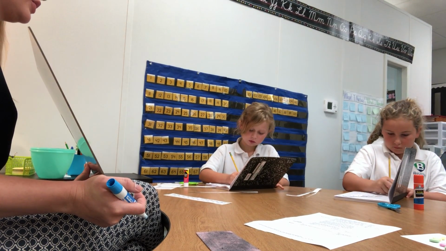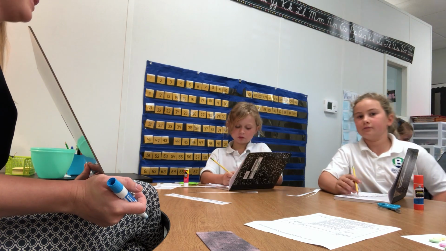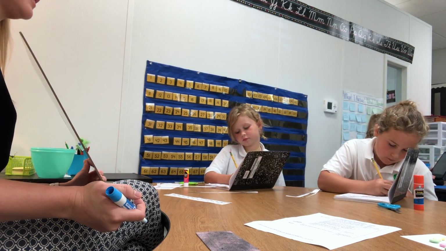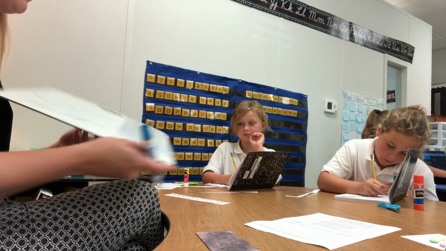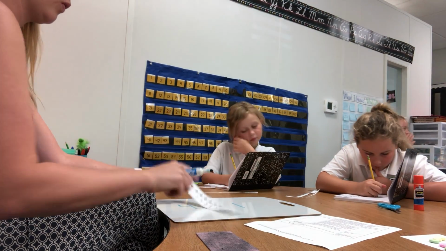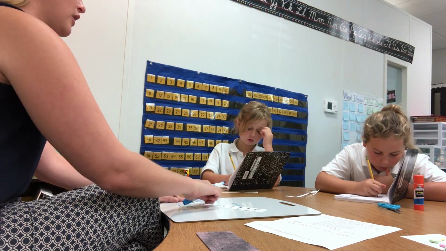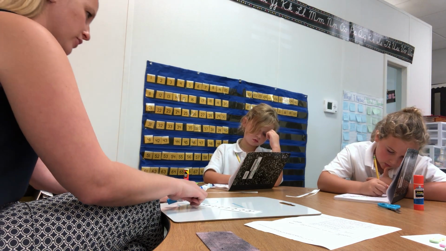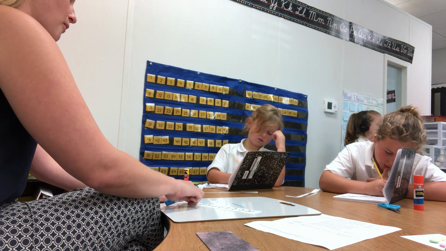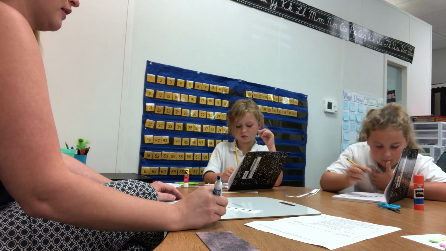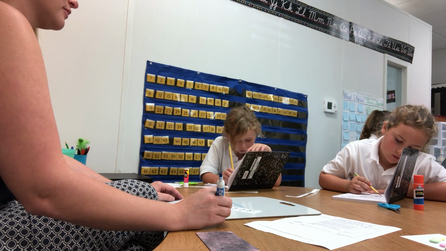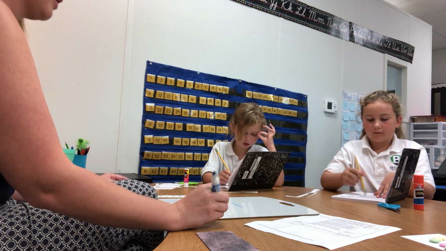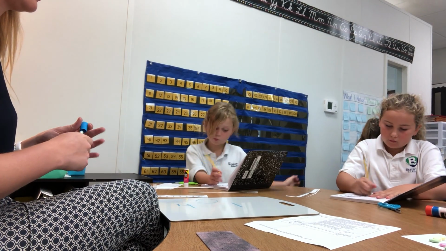Okay, Amelia, tell me what you're doing. I circled 4 and then I circled 1. Good. Circle 4 and circle 1. Start at 4. Everybody say 4, 3, 2, 1. How many did you get, Amelia? I got 3. Okay, so we're descending by 3.